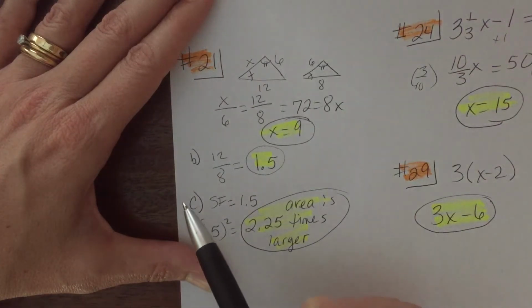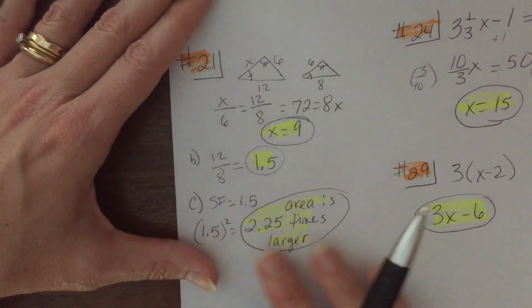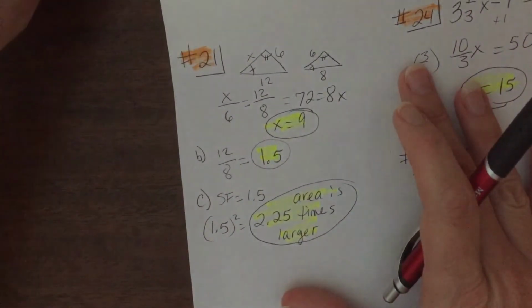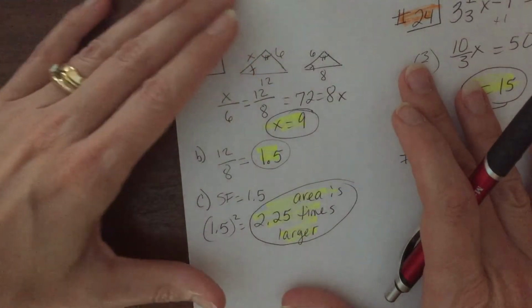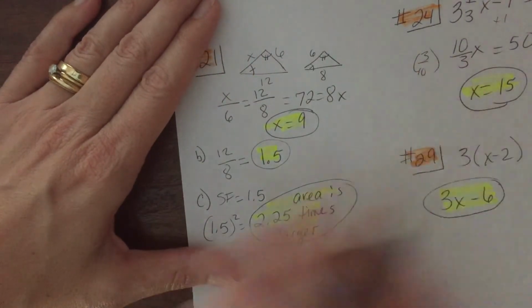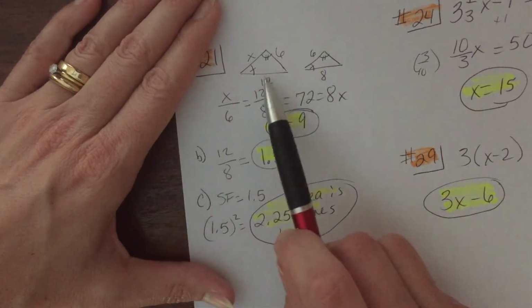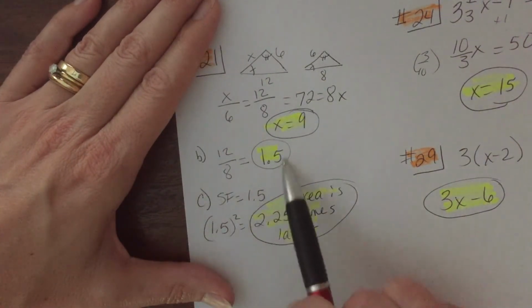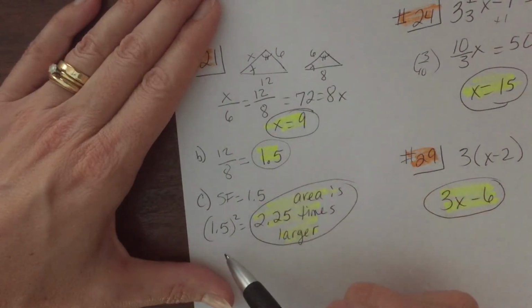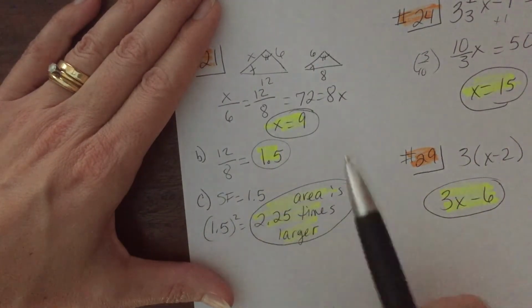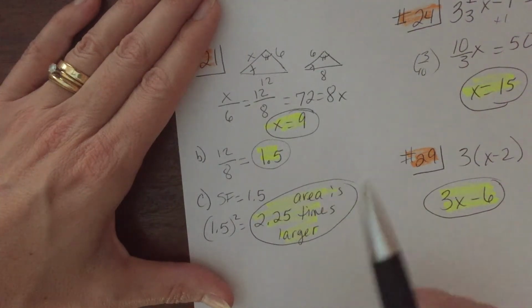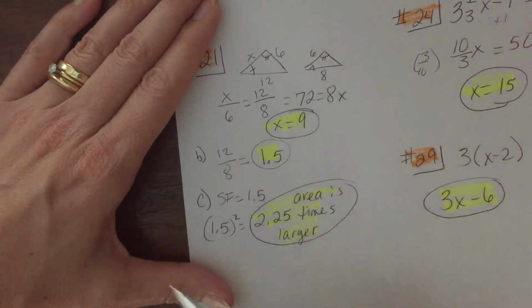Now in B, it asks us to find the scale factor from the smaller to the bigger. What they're asking is how many times bigger is the bigger one. Okay, so I compared the lengths of 12 and 8. 12 divided by 8 gives me 1.5. So the scale factor is 1.5. The big triangle is 1.5 times bigger than the small one in the side lengths, okay?